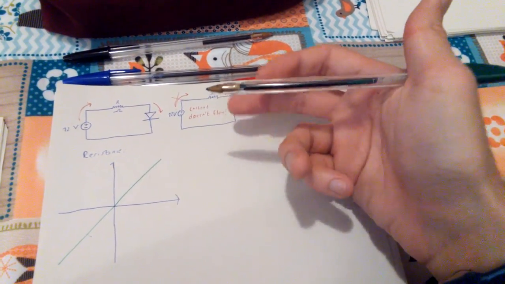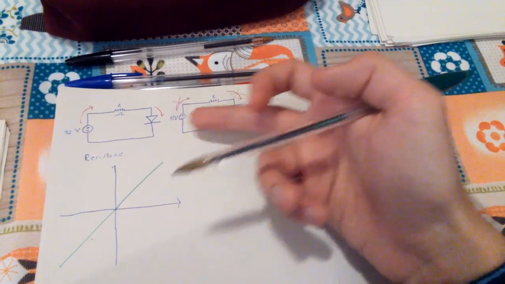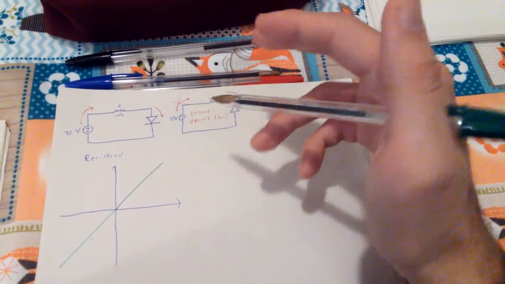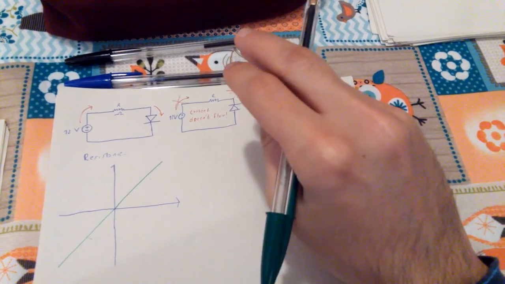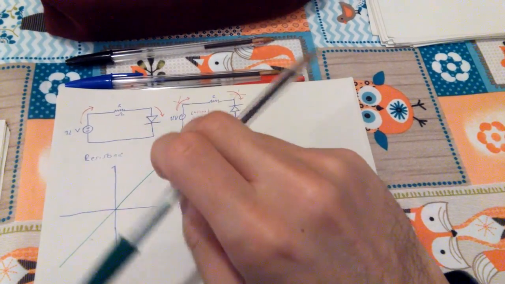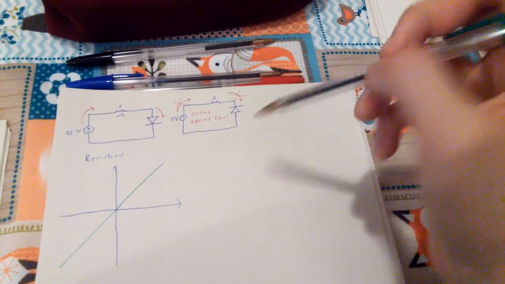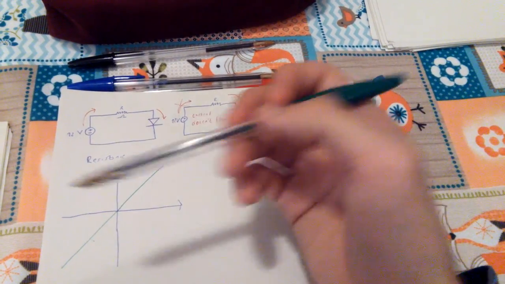So if you use diodes and combine them, you can force the current to go in just one direction and not go back in the other direction.